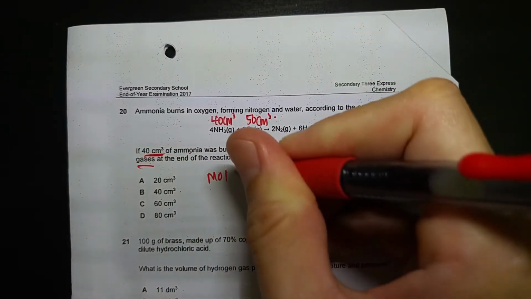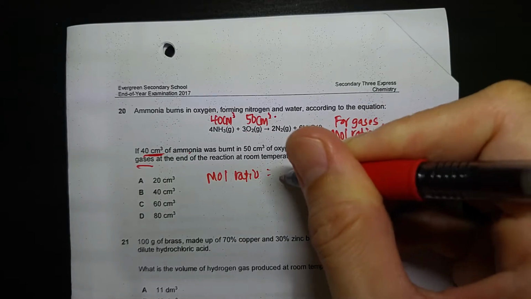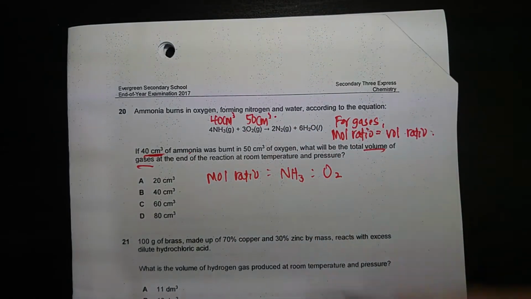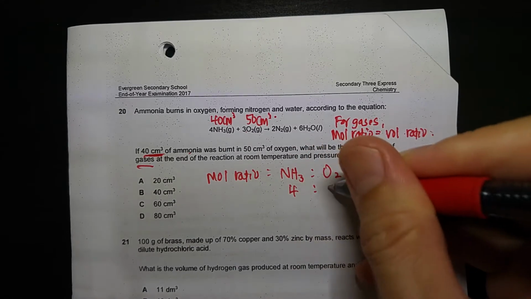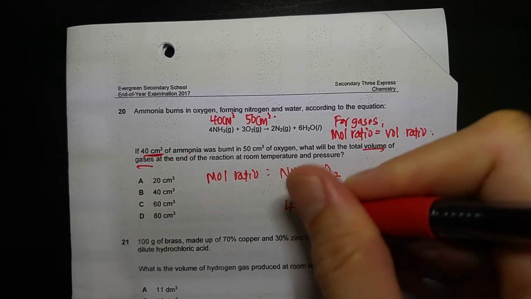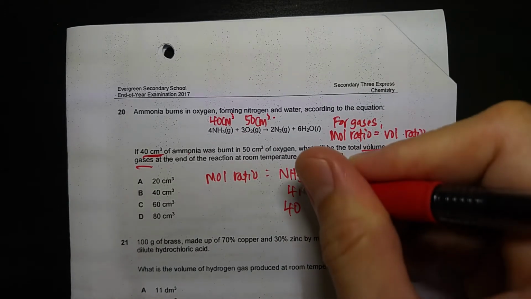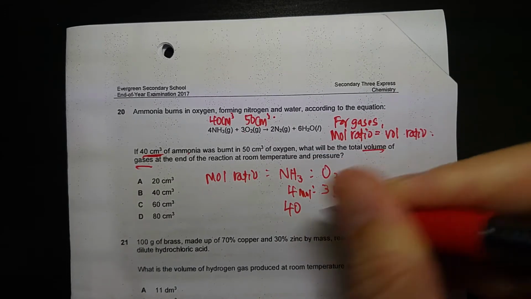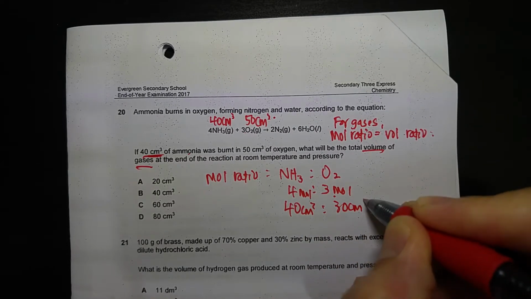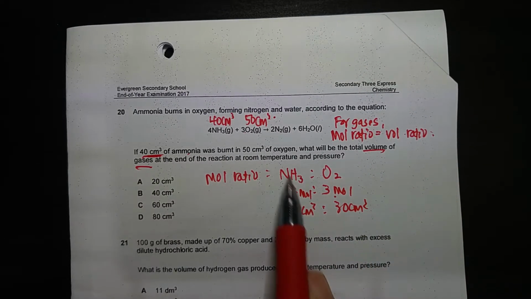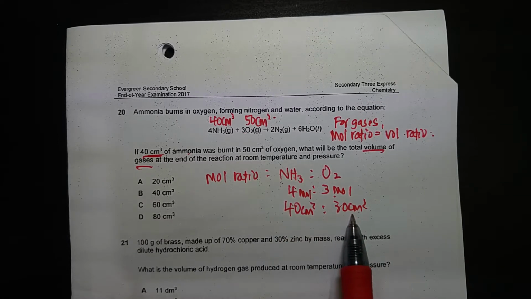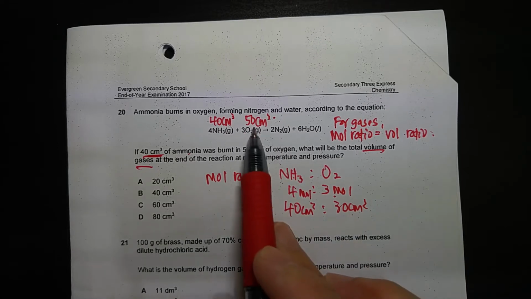So mole ratio NH3 to oxygen, you have 4 mole to 3 mole, which means that if I have 40 cm³ here, this is 4 mole, 3 mole, right? So this one would be 30 cm³. So which means that 40 cm³ of NH3 will need 30 cm³ of oxygen to react.